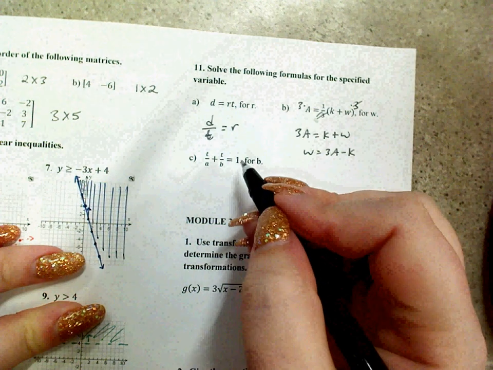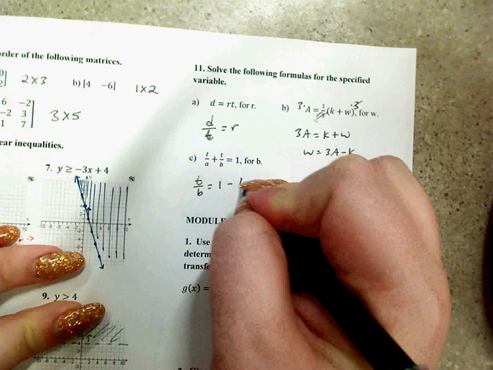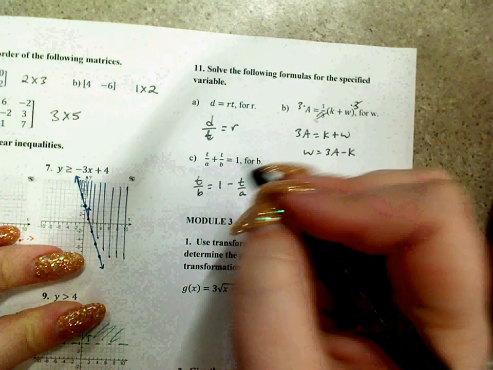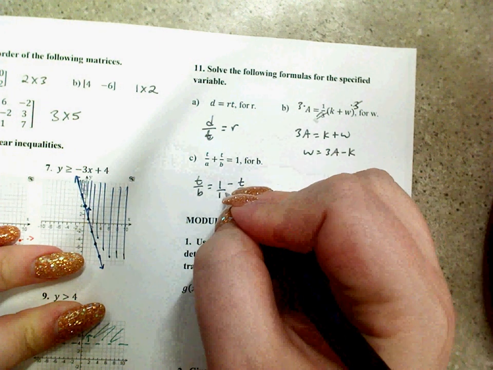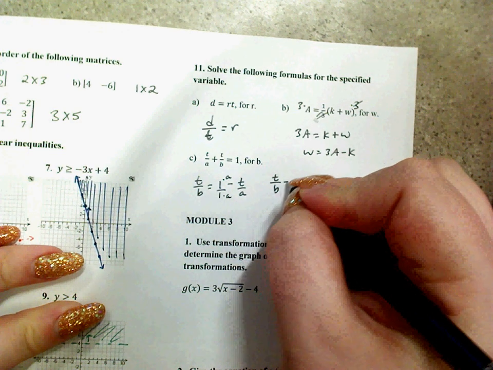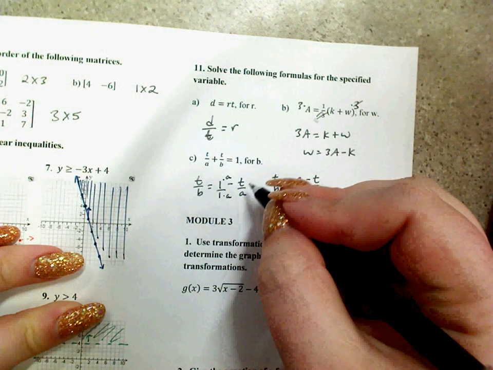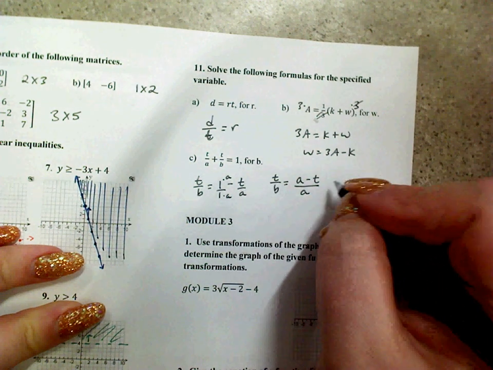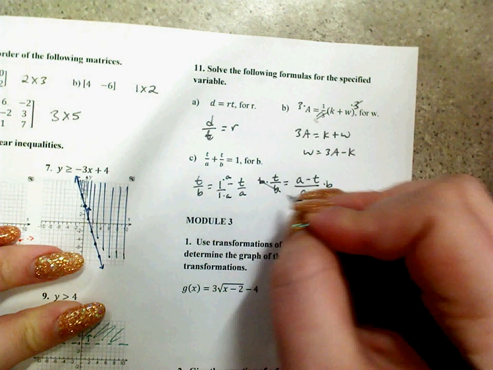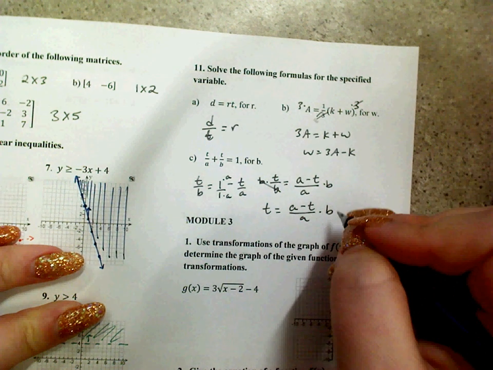For this one I want to solve for b, so t over b equals 1 minus t over a. I'm going to find a common denominator on this side, so I'm going to multiply top and bottom by a. So I get t over b equals a minus t over the common denominator a. When you have a common denominator, you can combine the fractions. And then I'm going to multiply by b. So I get t equals a minus t over a times b. I'm not going to distribute it because I'm just trying to get b by itself.